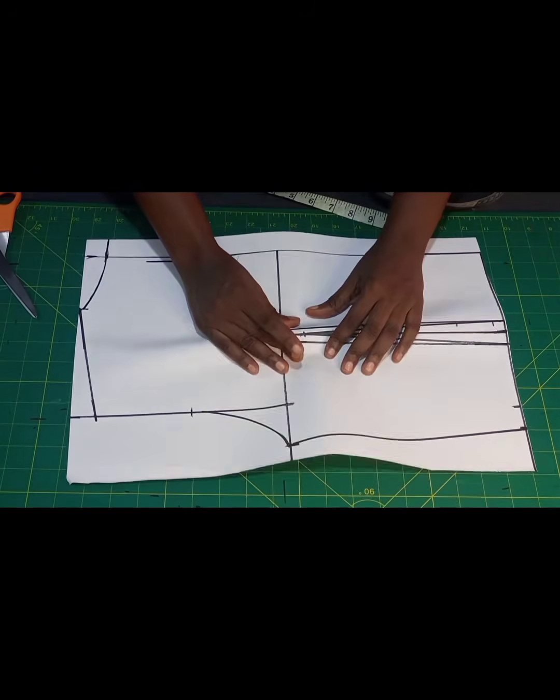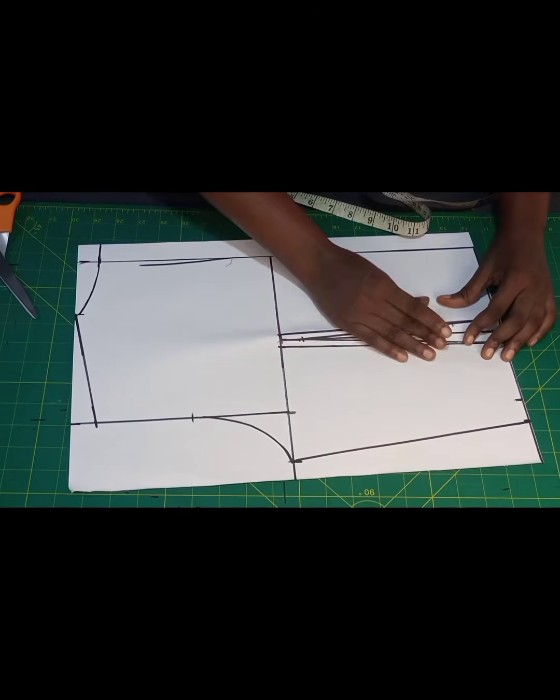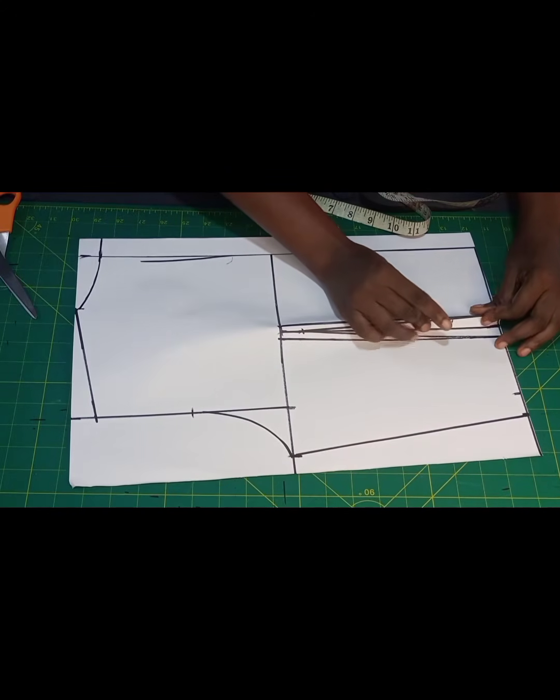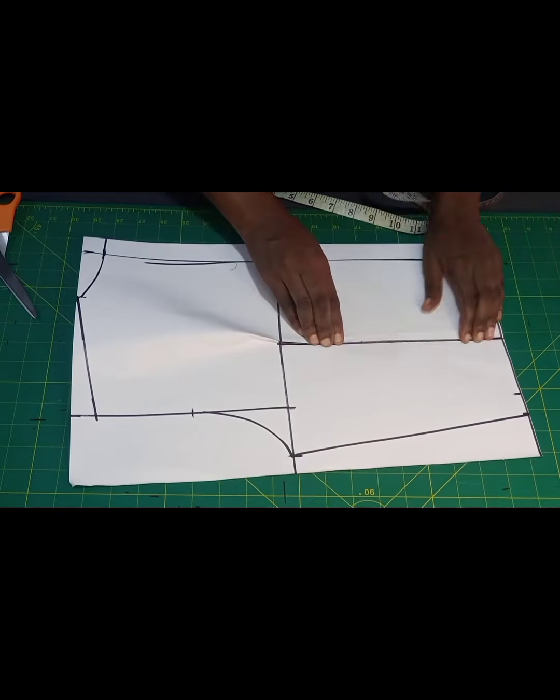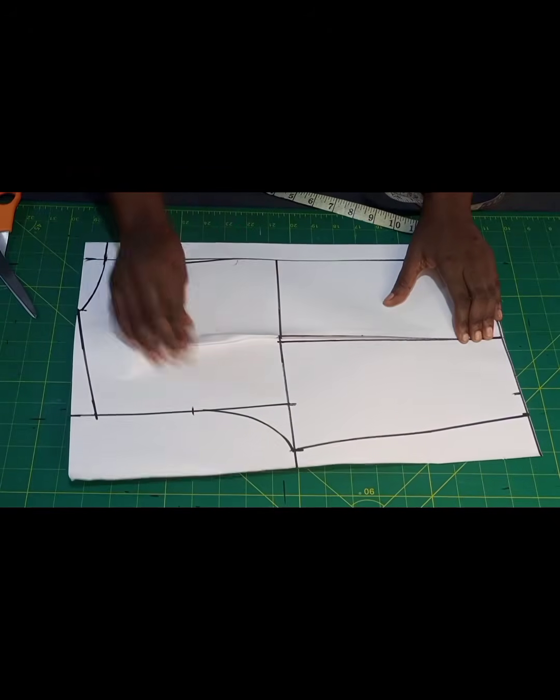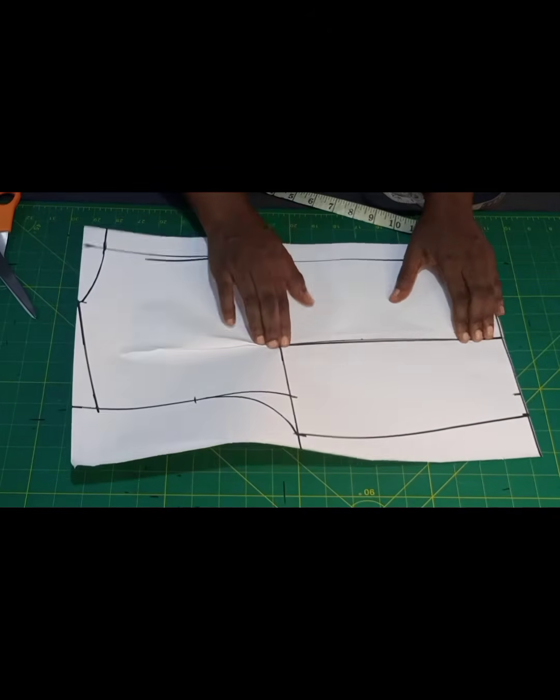Let's close it up. I like closing it up. I don't like sewing that at the back. So you're going to close it this way. Close the darts. So don't worry about this part. Just close.